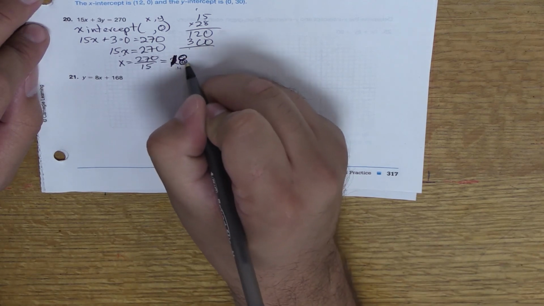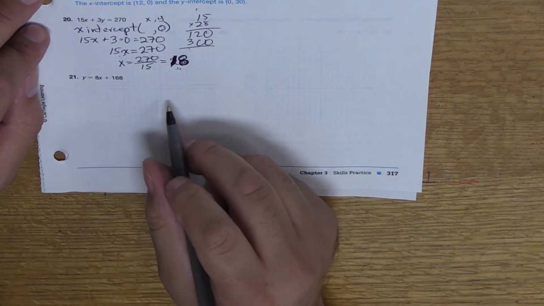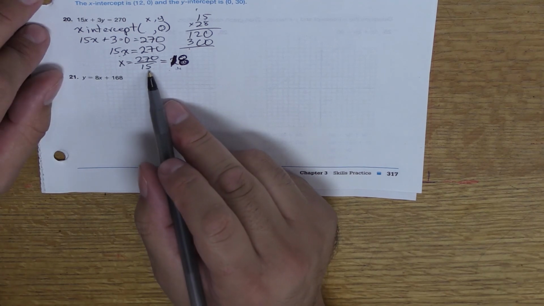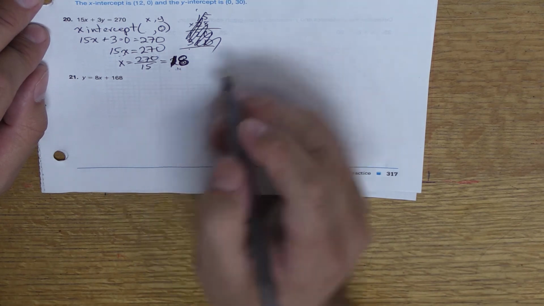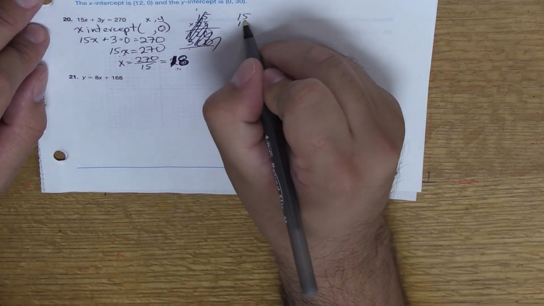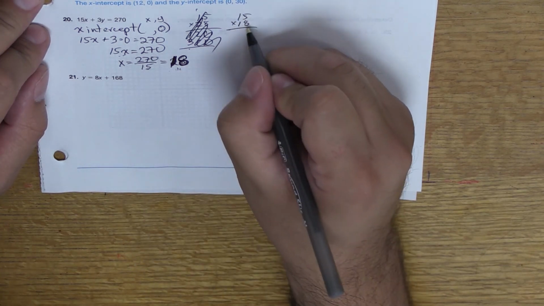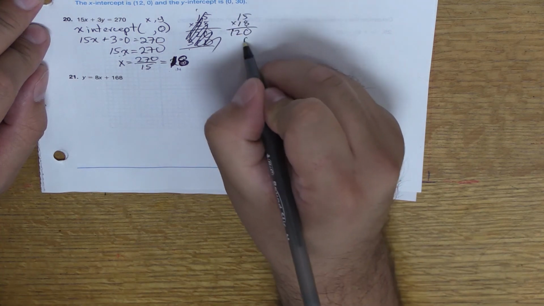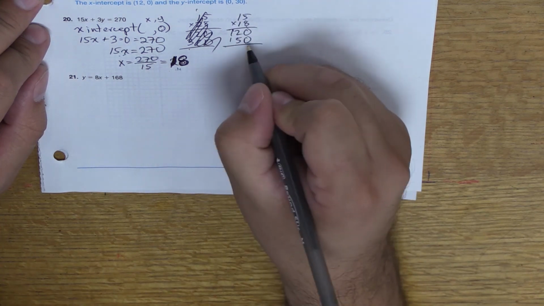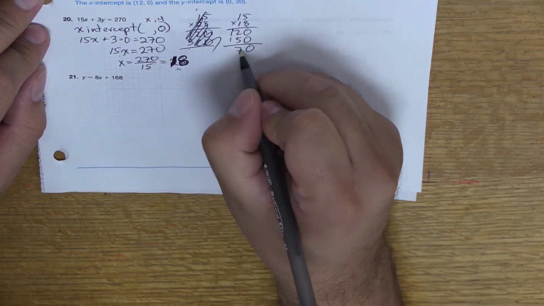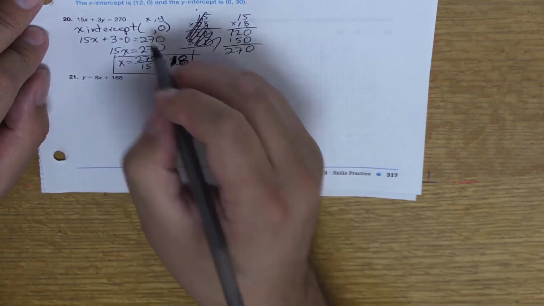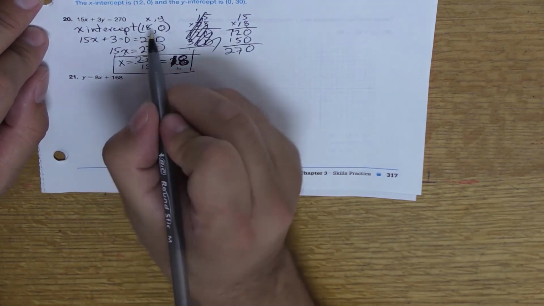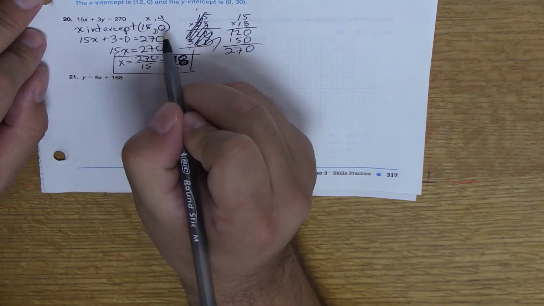I'm glad I messed up. I went crazy. Let me see. That's all bad then. Let me check. 15 times 18. Oh, man. 5 and that, 0, carry 4. That's 12, 0, 5, and 1. Oh, man, 0, 7. Yay, I got it. So that means x is 18 when y is 0. So my x-intercept is the point 18, comma, 0.